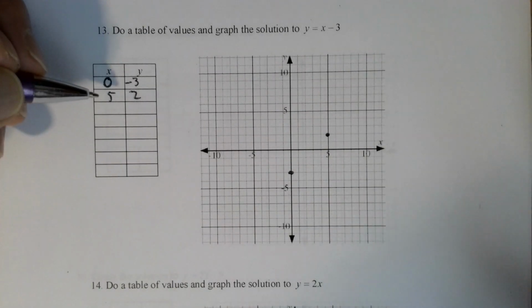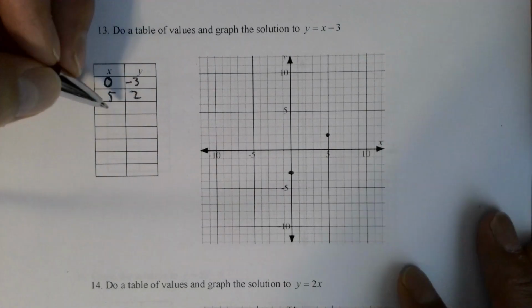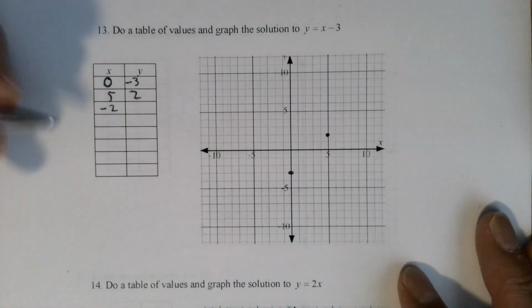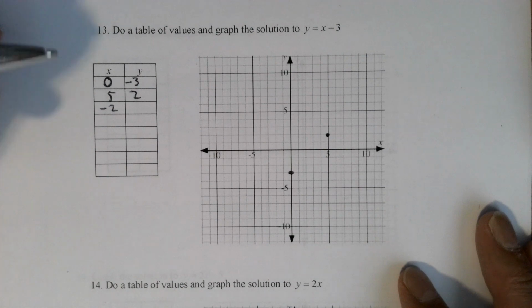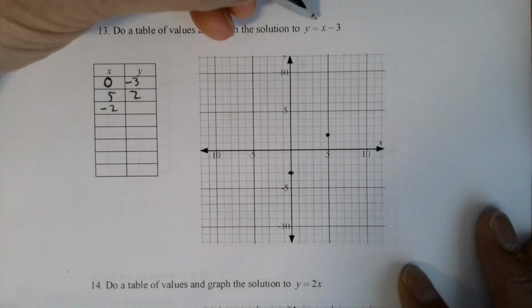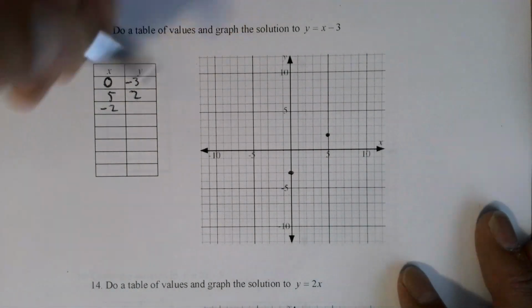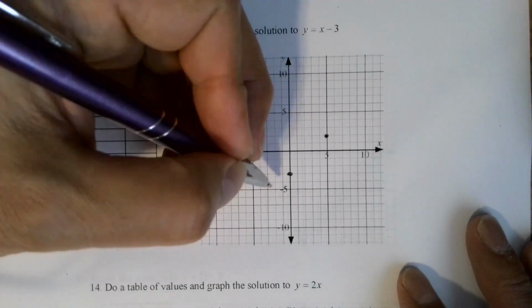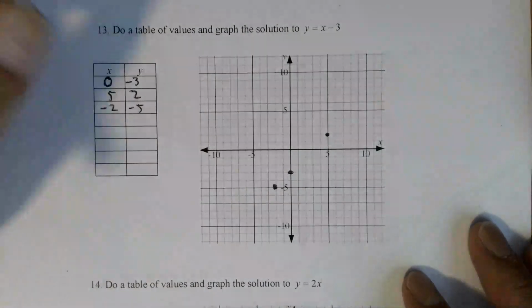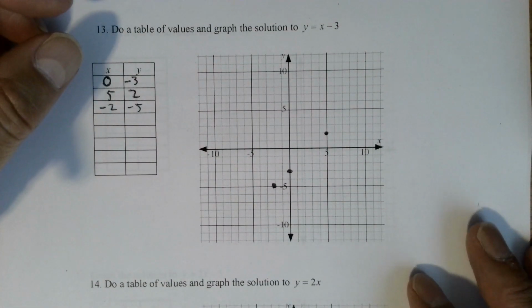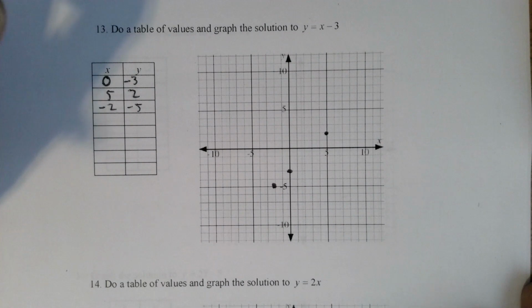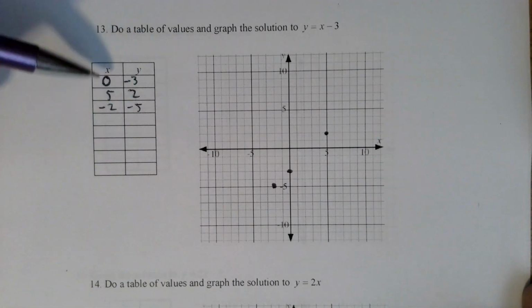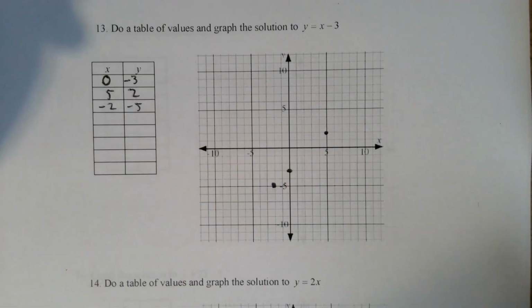So let's use x equals, I don't know, negative 2. That's definitely not a pattern, 0, 5, negative 2. Okay, if x equals negative 2, I've got negative 2 minus 3 is negative 5. So let's go negative 2, negative 5. Ah, and good news. Those are all in a straight line. If those 3 points formed a triangle, you did something wrong, go back and check. Maybe you did your chart wrong, maybe you put them on the graph wrong, but you did something wrong if they're a triangle. The good news here is we didn't make a mistake.